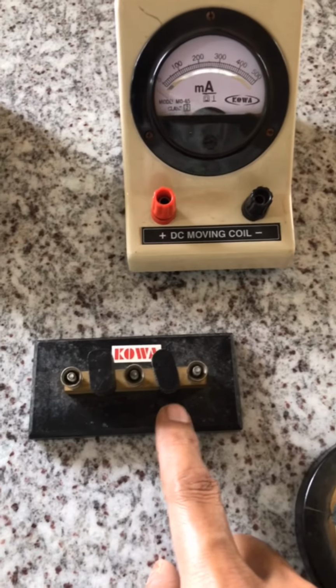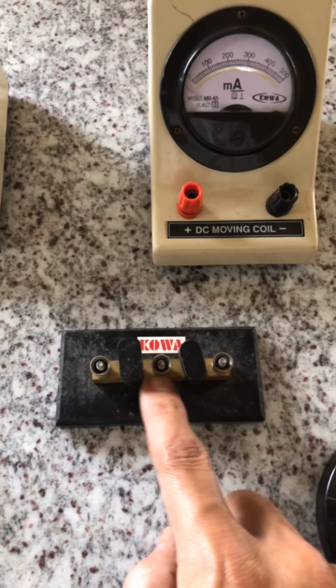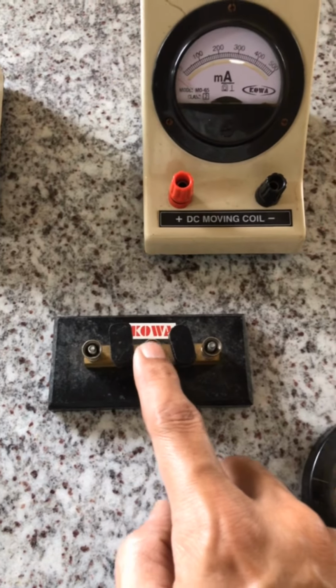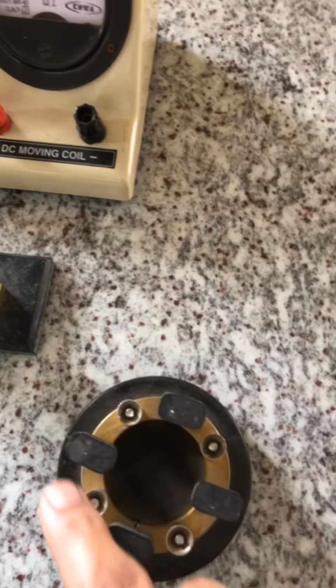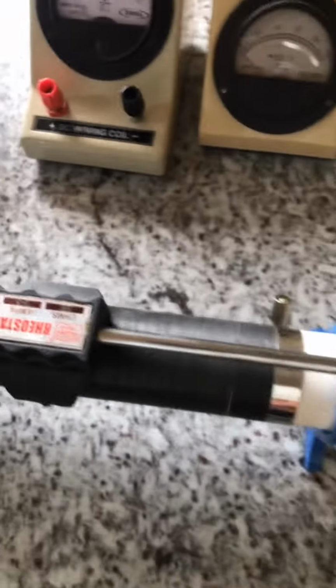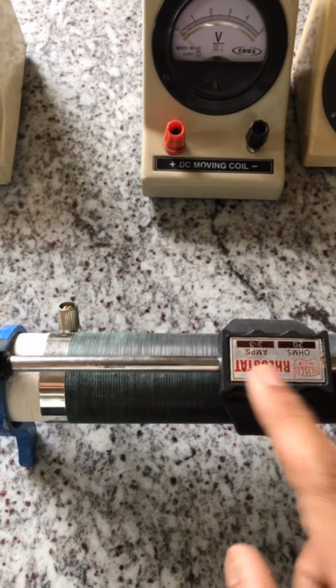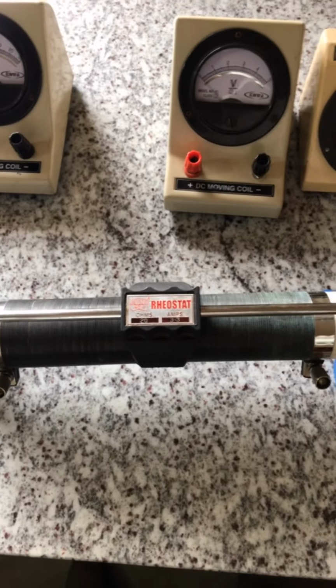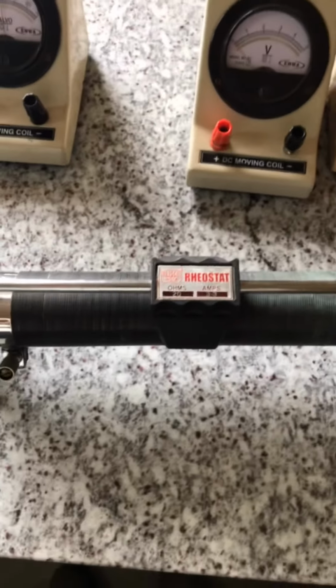This is a single way plug key. This is a two-way plug key. In a two-way plug key, this particular terminal has to be connected. It's a common terminal. This is a four-way plug key. This one is a rheostat. I will compare the rheostat with the circuit diagram which is shown.